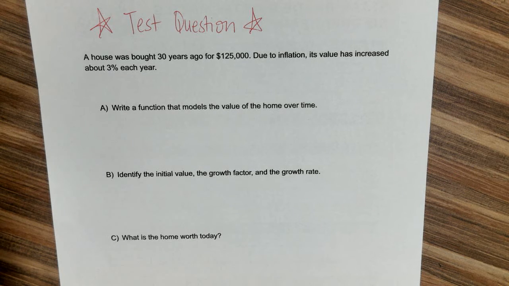All right, so this is a test question on y'all's test tomorrow that I'm going to go over and put in the Google Classroom. So if you watch this, it will help you with your test tomorrow.